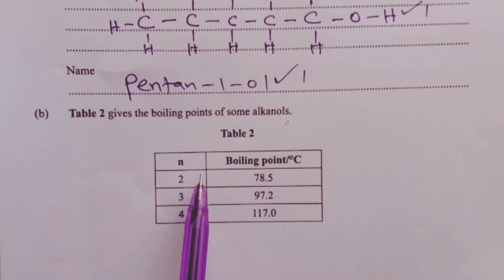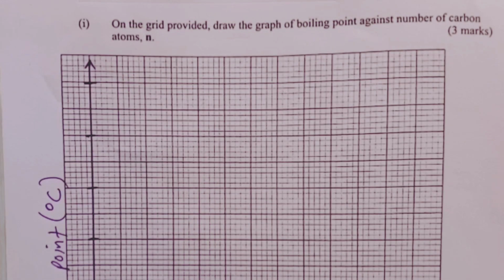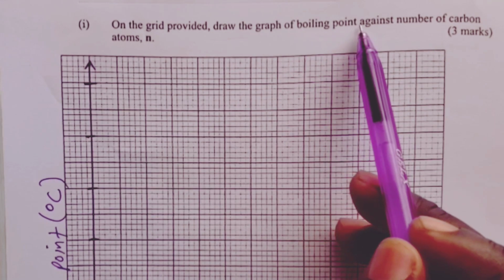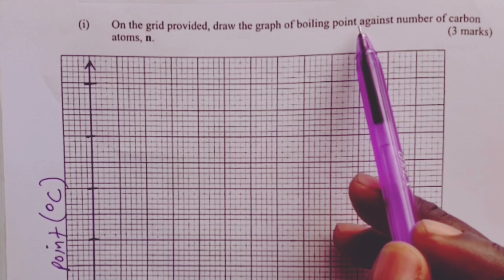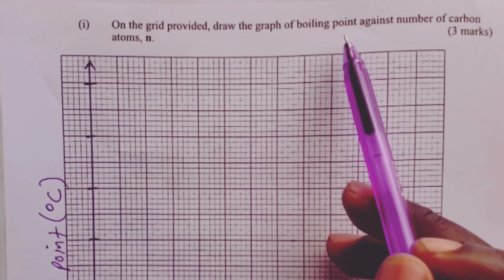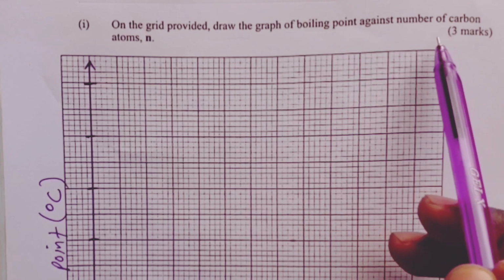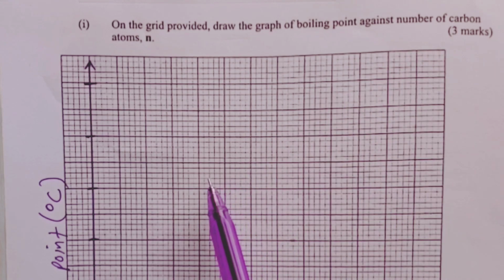So let us go ahead and do exactly that on the grid that was provided. We are asked to draw the graph of boiling points of our 3 alkanols given in the table against the number of carbon atoms represented by n.